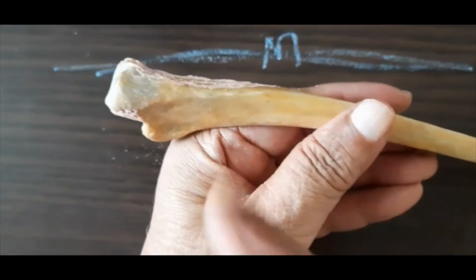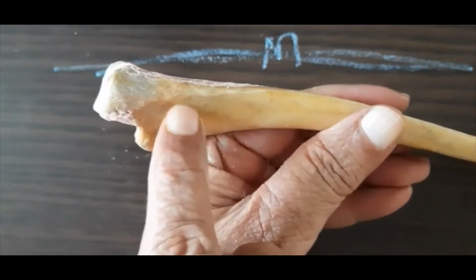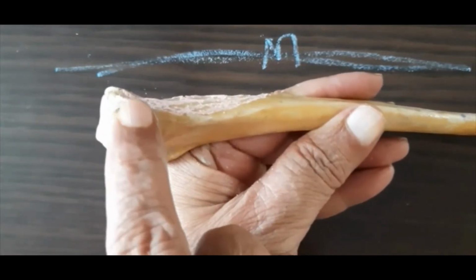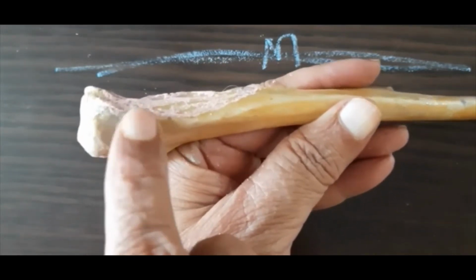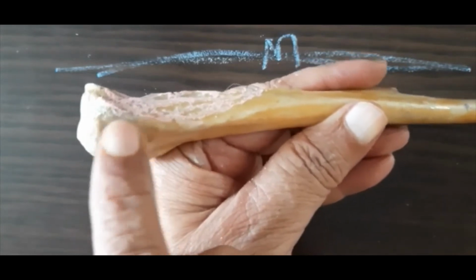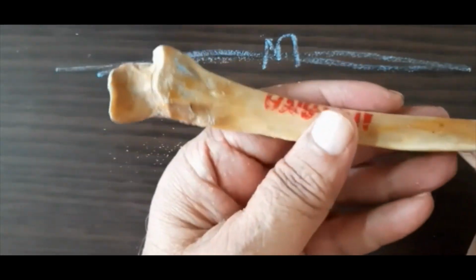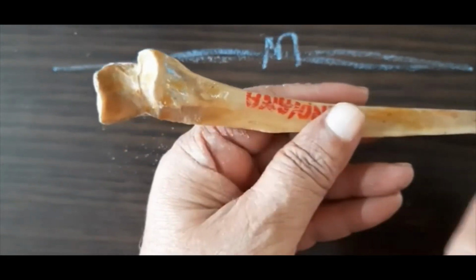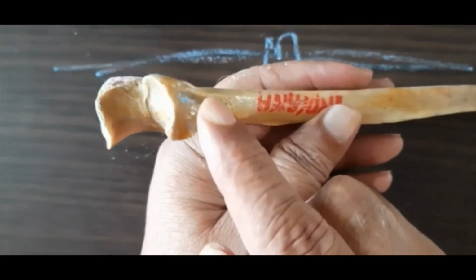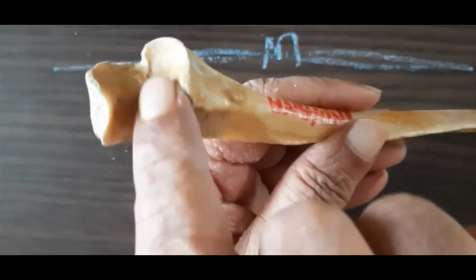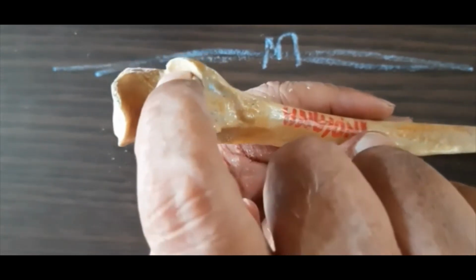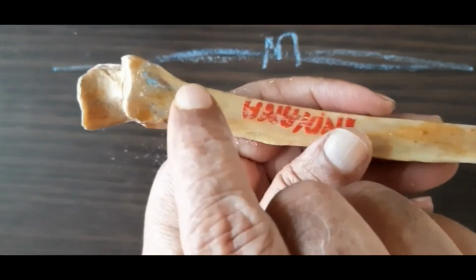Now on to the posterior surface of the olecranon, where you are seeing a clear triangular area. It is subcutaneous in nature, and sometimes a bursa is placed deep to the skin. So these were the attachments of the olecranon process. Let us now come to the attachments of the coronoid process. The superior surface of the coronoid process is again articular, and it articulates with the trochlea of the humerus.